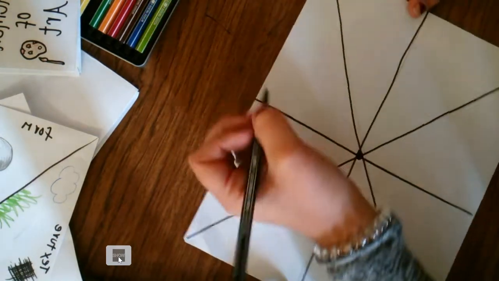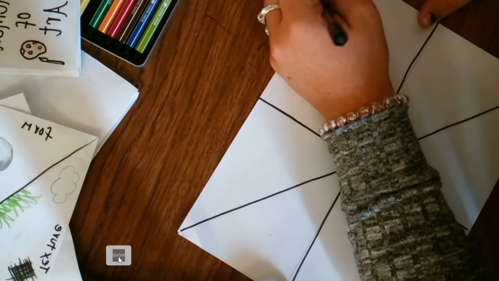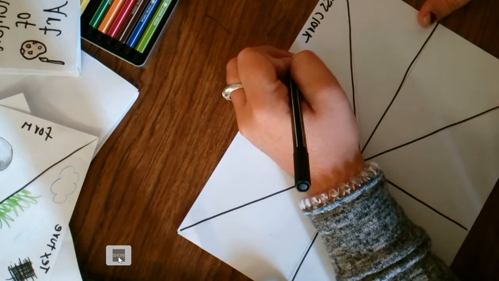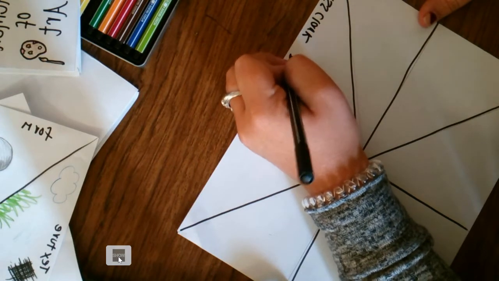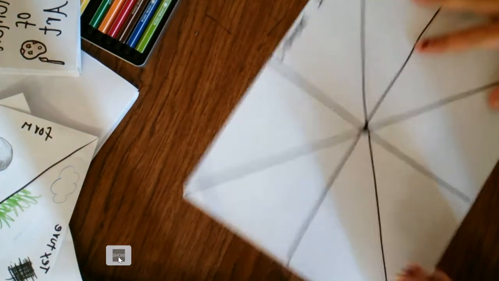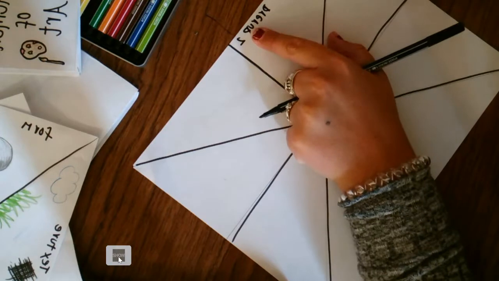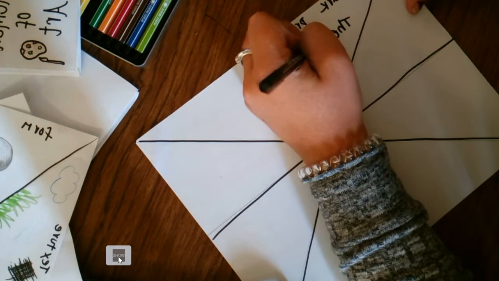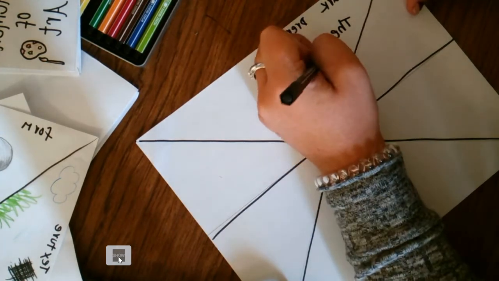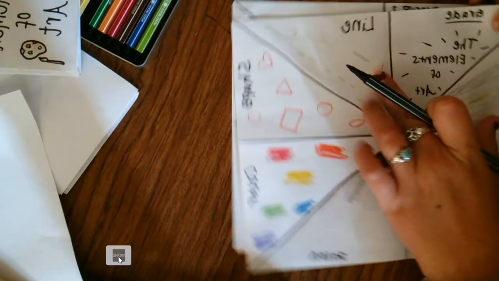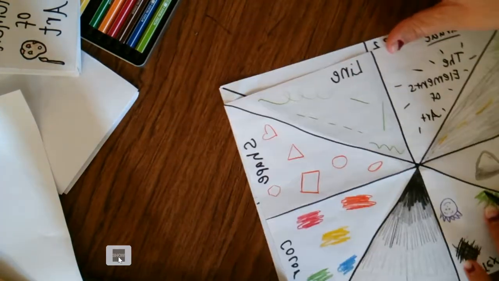Okay, so in one section you're going to put your name and maybe your teacher. Maybe you have Mrs. Drurup or Mrs. Crabtree, okay? And then you can put the grade 2, okay? So you can put your name, your teacher's name, and then the grade 2. And then in this box, you can put the elements of art, okay? And then you can start labeling your boxes with the different names of the elements of art.